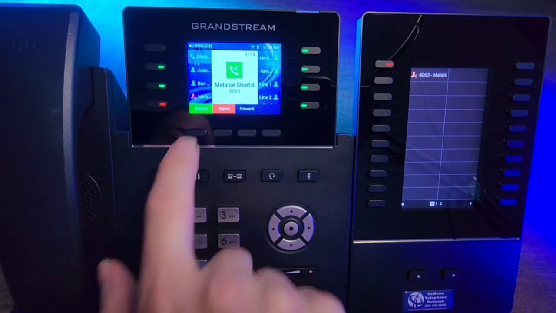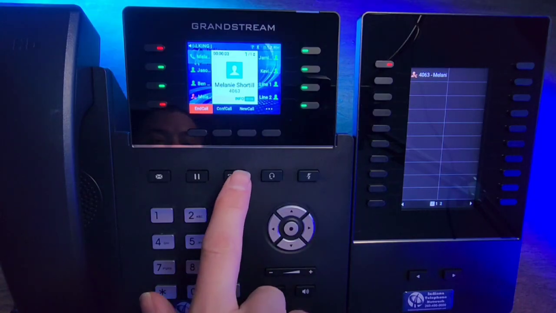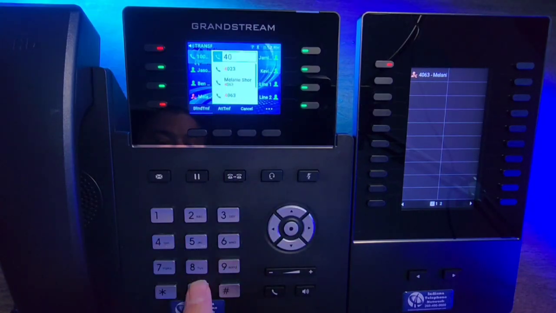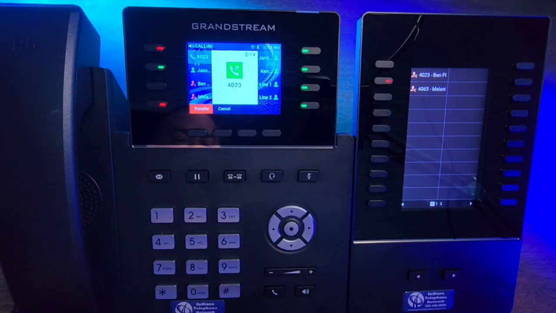I'm going to accept the call. I'm going to then transfer this call. I'm going to hit 4023, attended transfer. Now you can see that there's a transfer button up here.